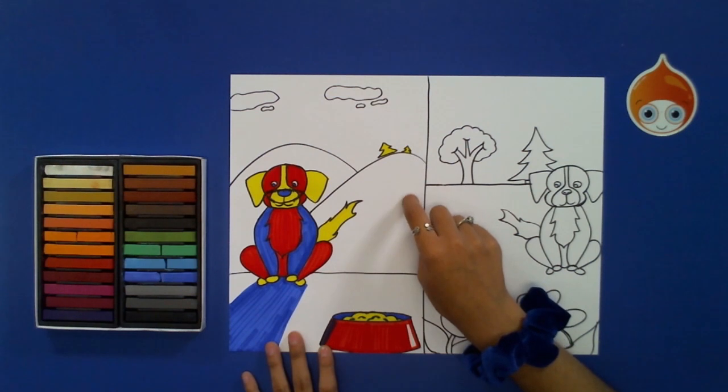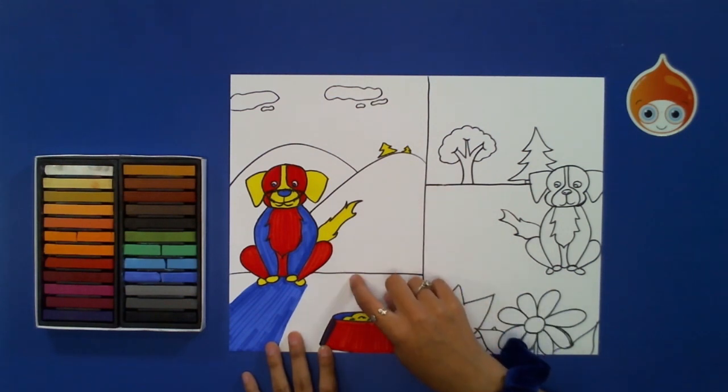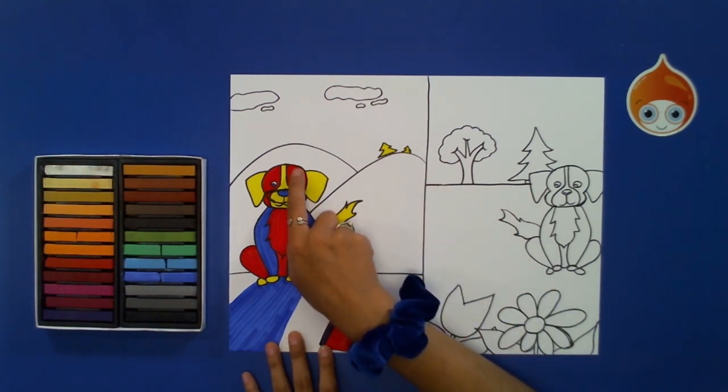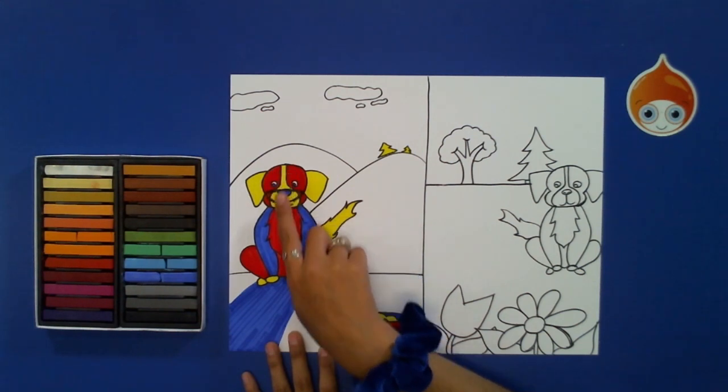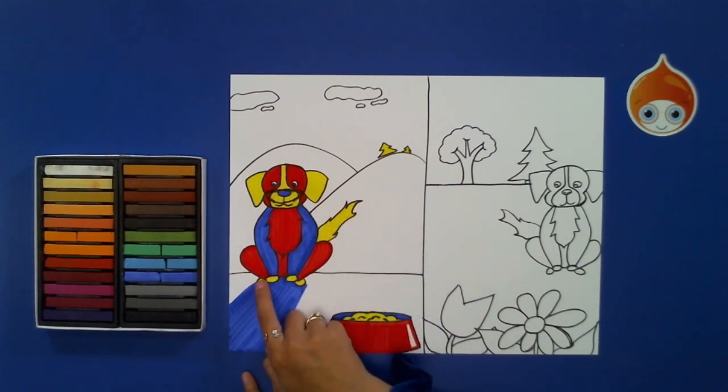But I have yellow for my trees, so if I put yellow in the sky, then that's not really going to work. So I think I'm going to go with my first choice. Blue for the sky, red for the mountains, and then yellow for the ground.